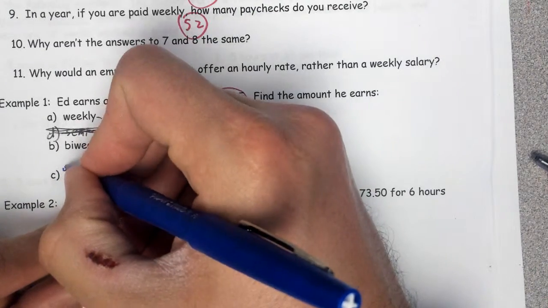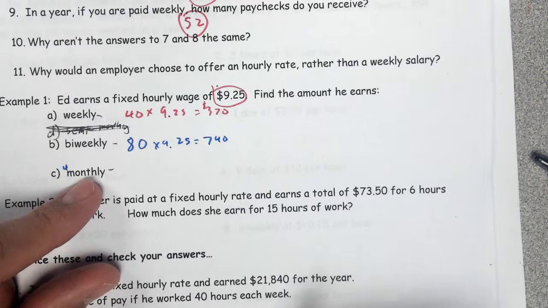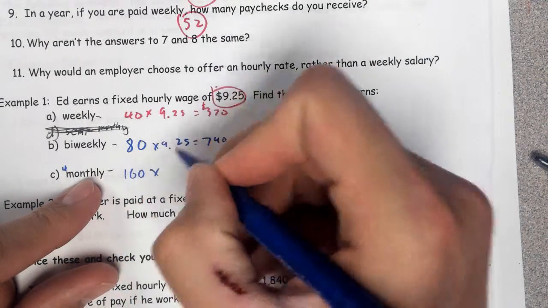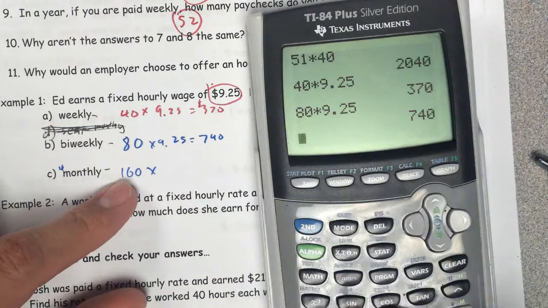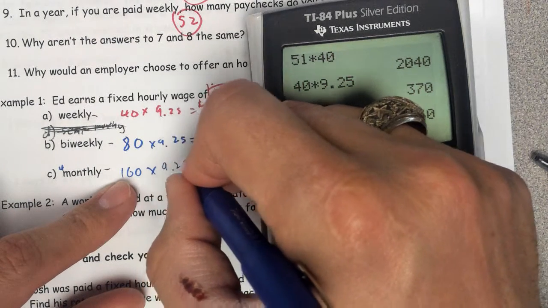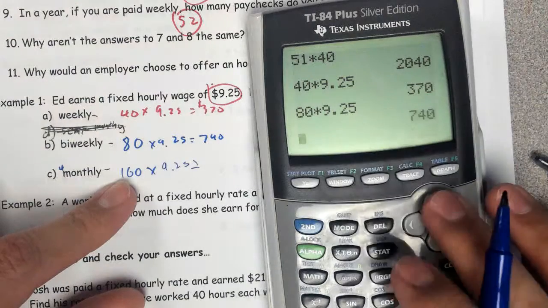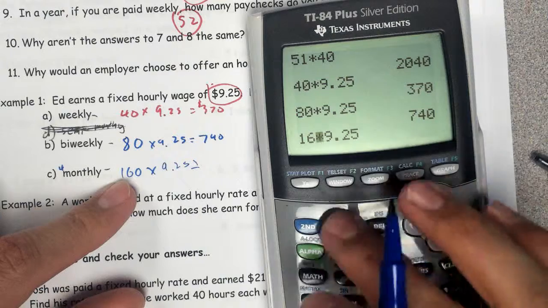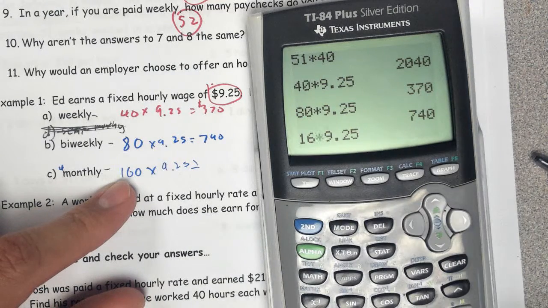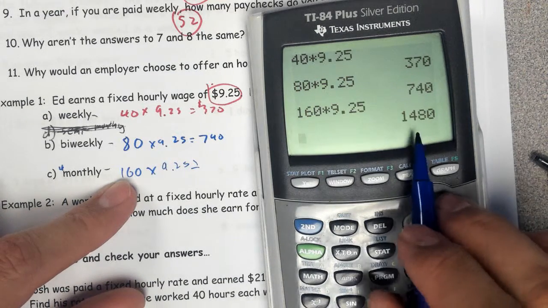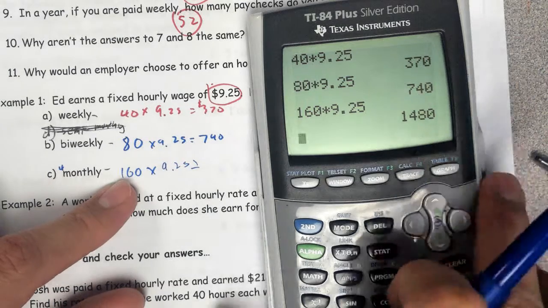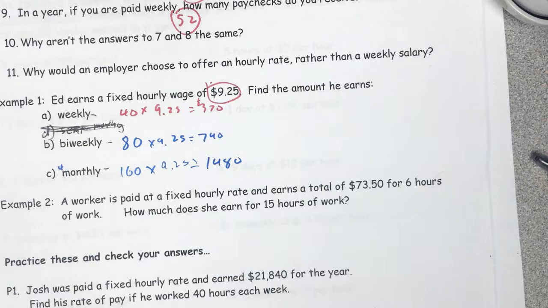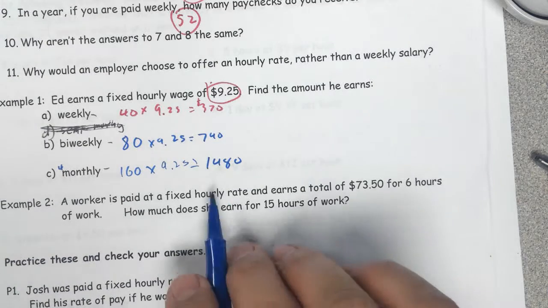Monthly, a typical month, like we said, is going to have 4 weeks in there. 4 weeks would be 4 of these, 160 hours we would work. So times 9.25. Change this to 160. $1,480.